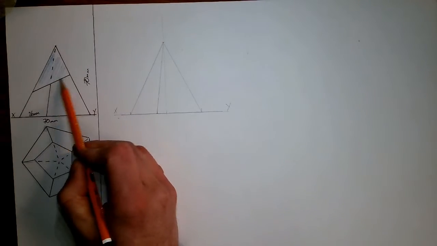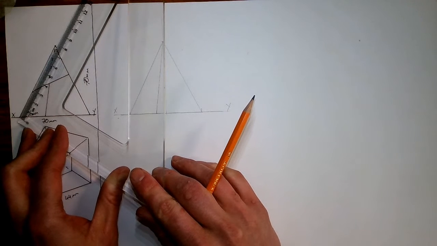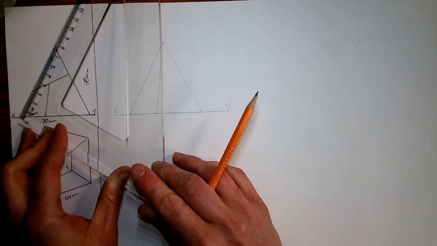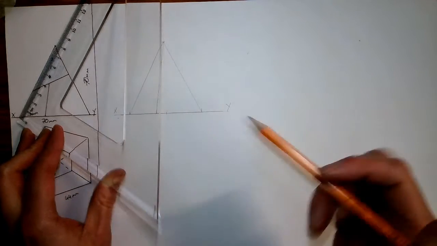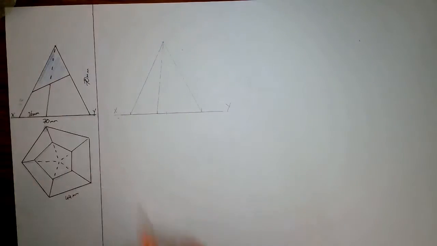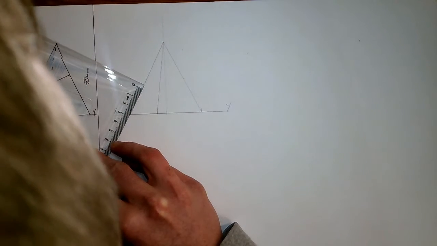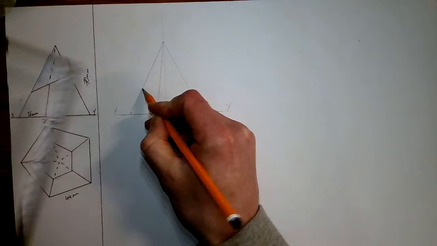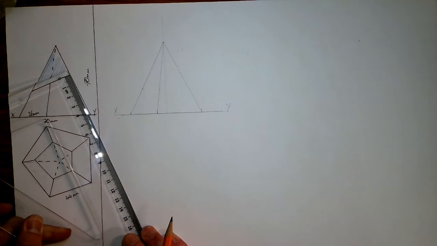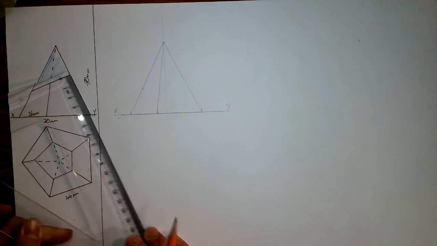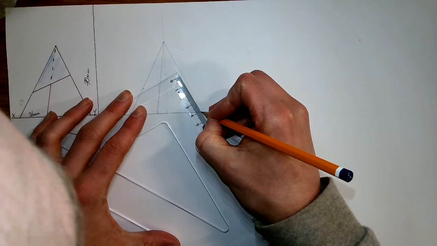To get the angle of this cut here along this side, we're going to measure up. So I just sketched this earlier. 28. Come up 28 millimeters here. Okay, so I'm going to do that now. Measure up here 28. Should be there. Okay, and then along this side, you're going to measure up a length of 43. I'm going to measure up 43 here.